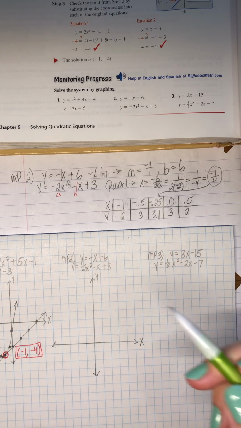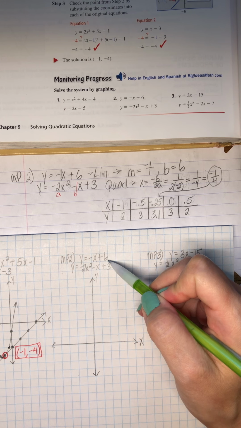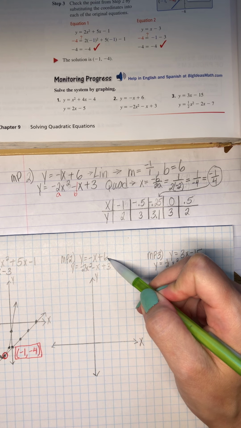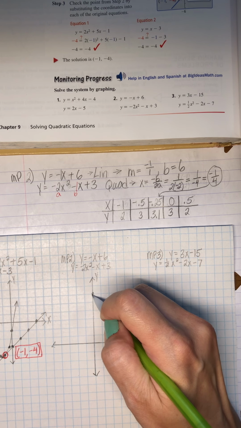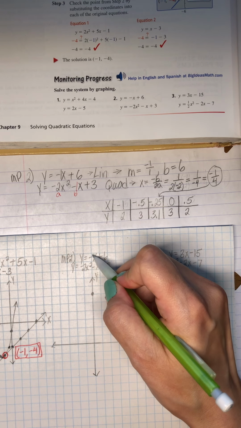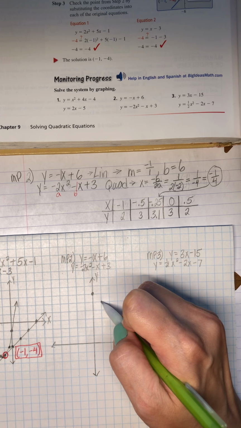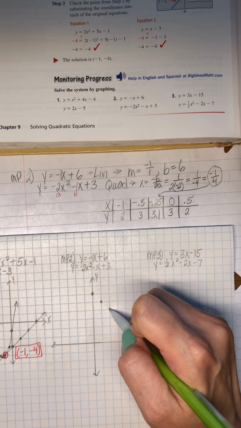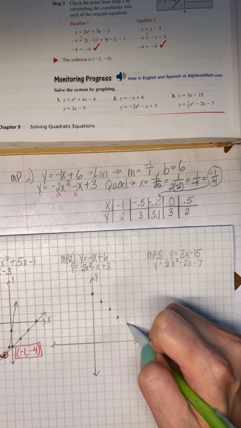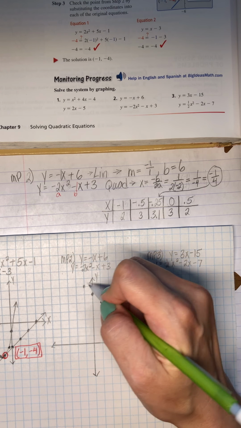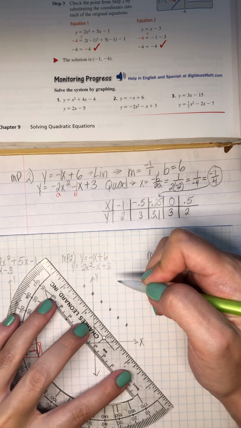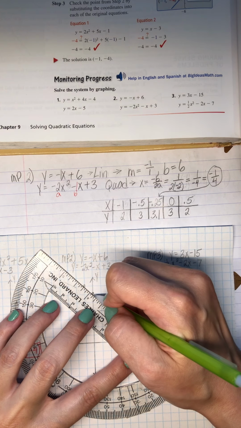Let's start with the linear equation because that's first. Negative x plus 6. We're going to start at the y-intercept of 6. And then our slope is negative 1 over 1. So we're going to go down 1, right 1. Down 1, right 1. Keep going. And then I can go the other way, up 1, left 1. Okay, and when I'm ready, I'm going to draw my line here.